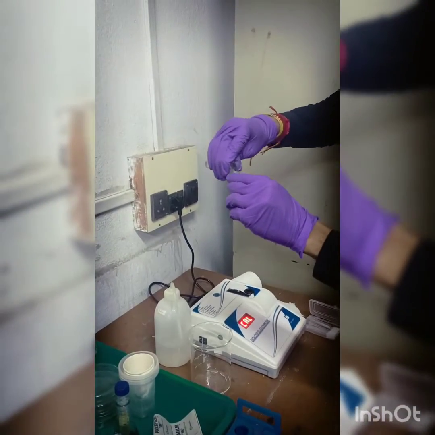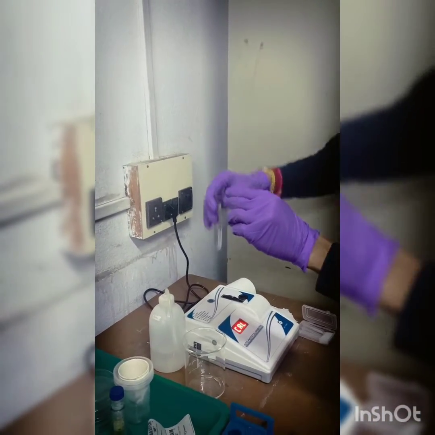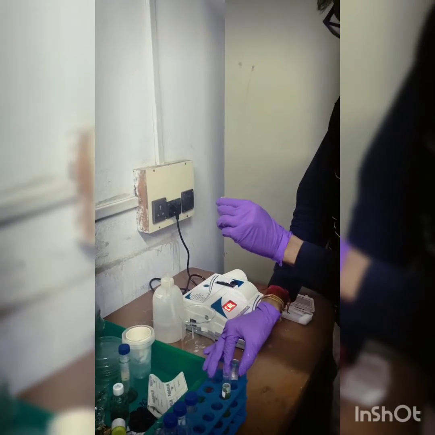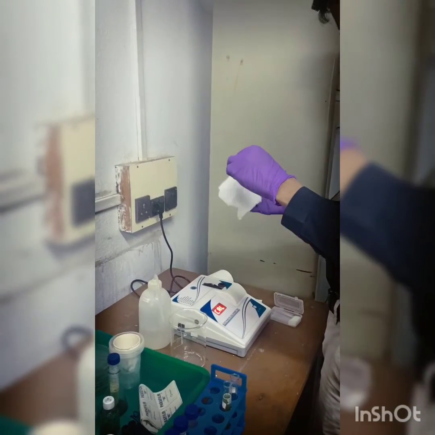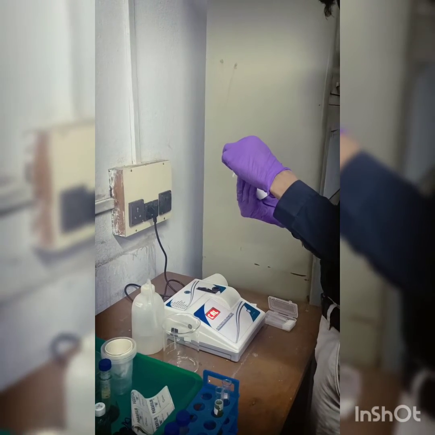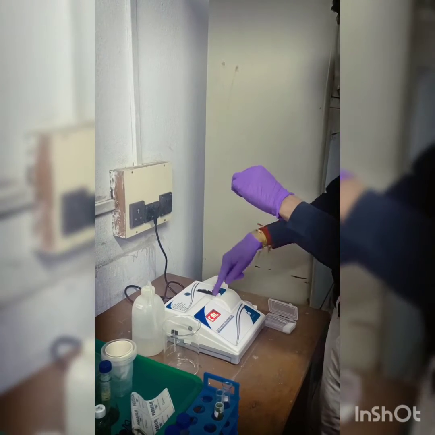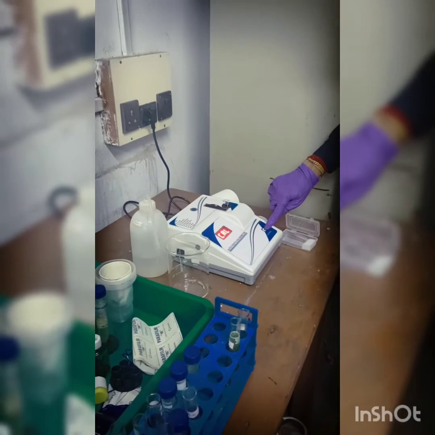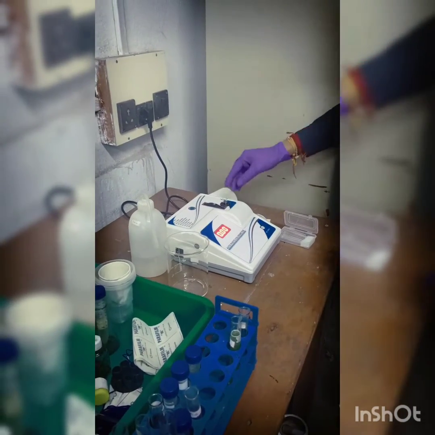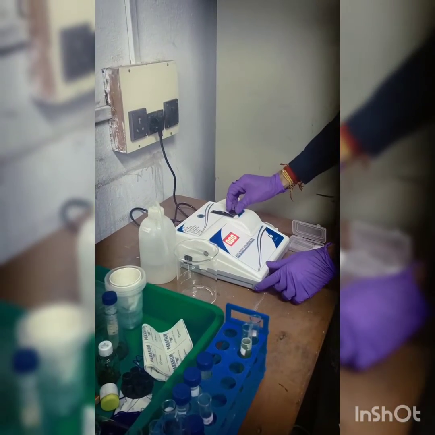Here you can see that is the blank solution, that is ethanol. So after taking the ethanolic solution in the blank cuvette, I am putting that in the colorimeter and I will set 0 for the blank, so the absorbance of the blank will be 0.